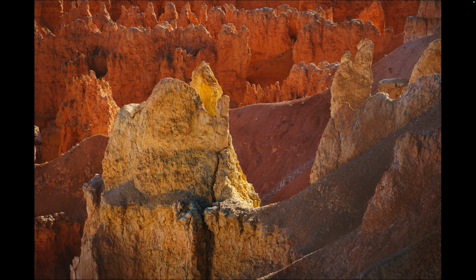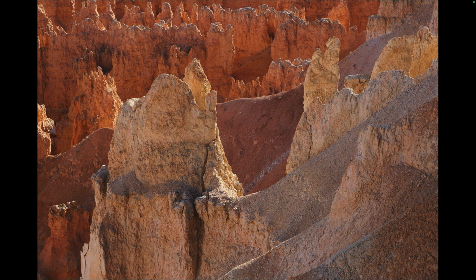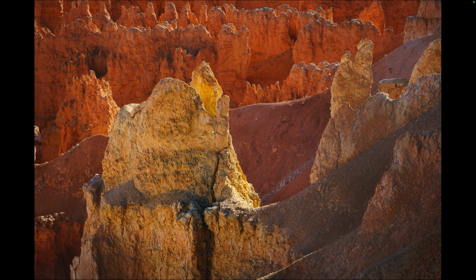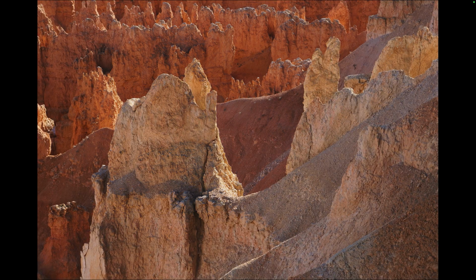Notice how now there's so much more, not only pop to the image, but it's drawing you to the thing that we wanted your eyes to go to. This light and color painting, and even did a little bit of a perspective change by using the transform aspect ratio tool to make this come in.